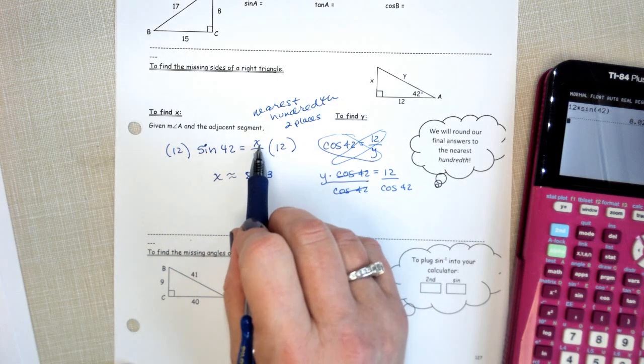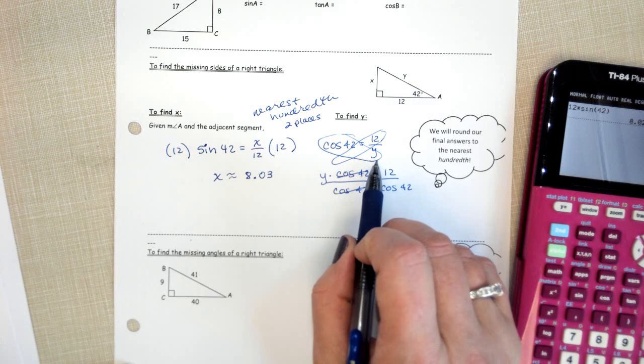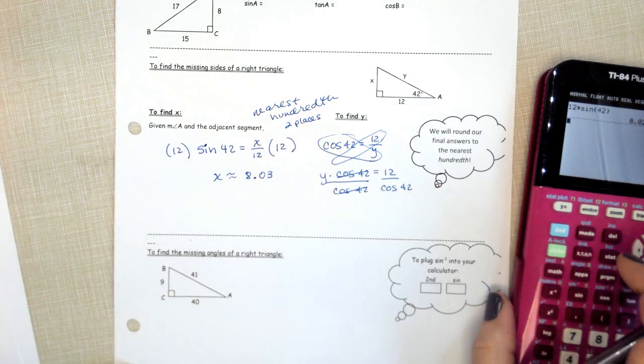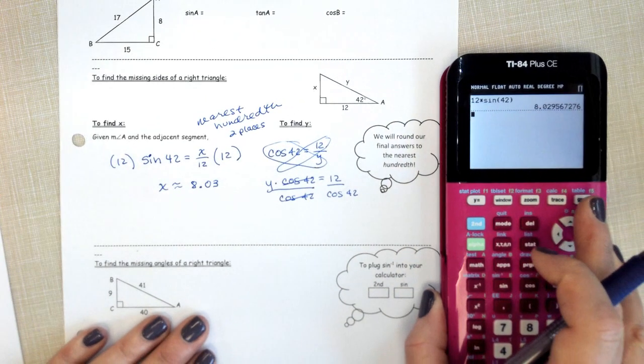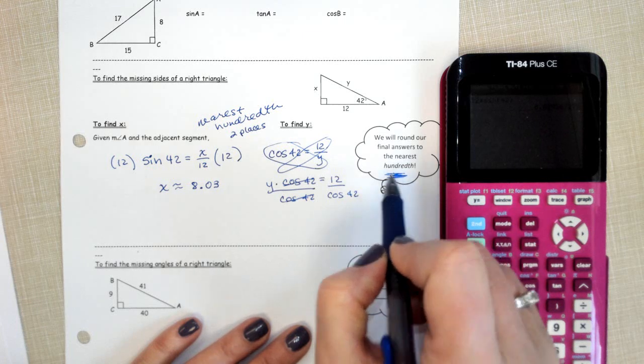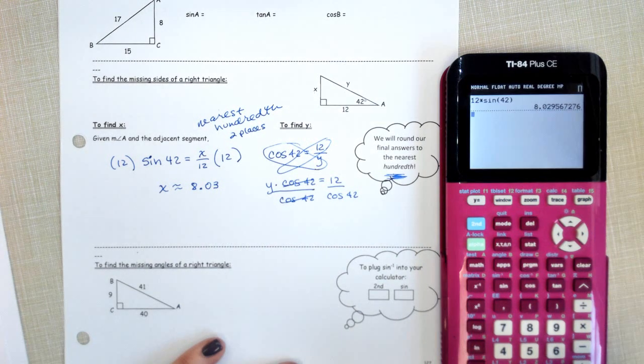Because here the variables are in the numerator, here the variables are in the denominator. So on your calculator, nearest hundredth is 2 places. I'm going to hit 12 divided by the cosine of 42.